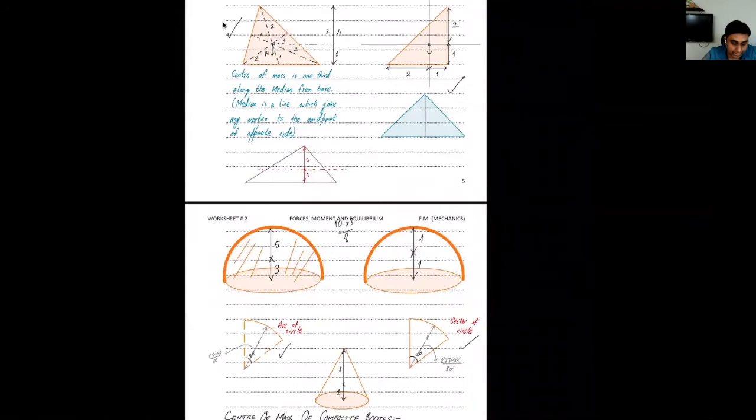If you have a hemisphere, so the center of mass would be along the radius, which you draw right in the center, and it will be along that radius in such a way that from the circumference it will be 5/8 of the ratio.